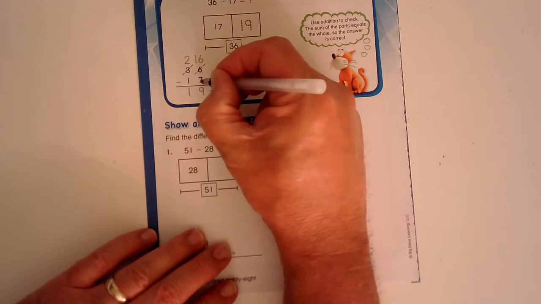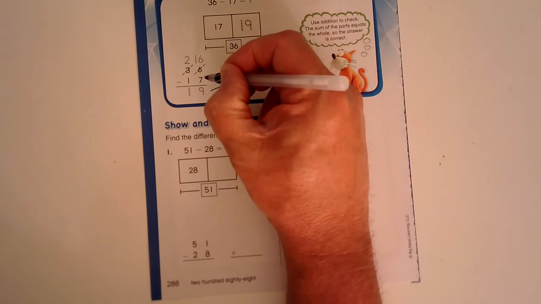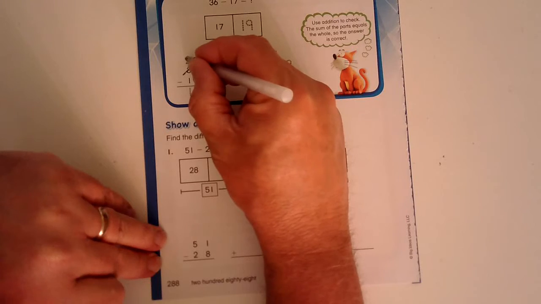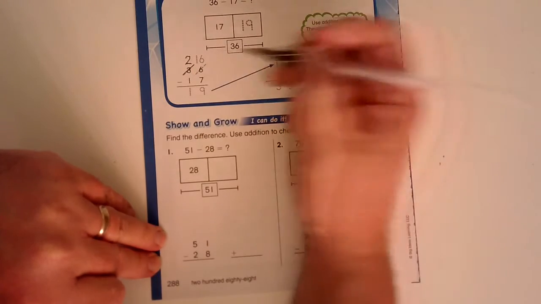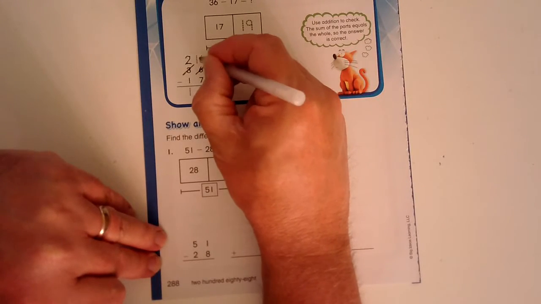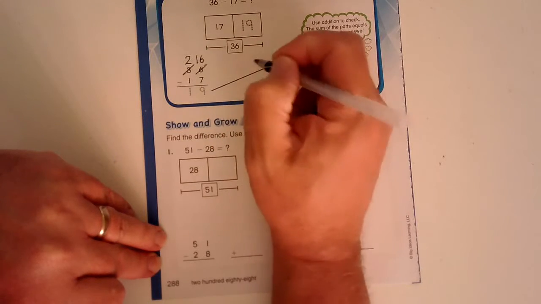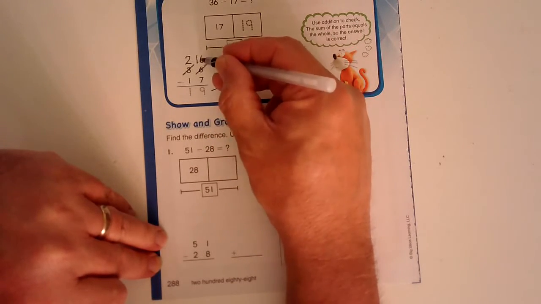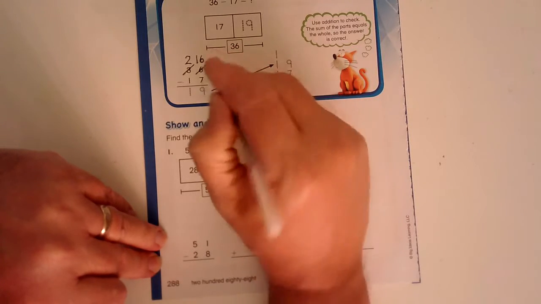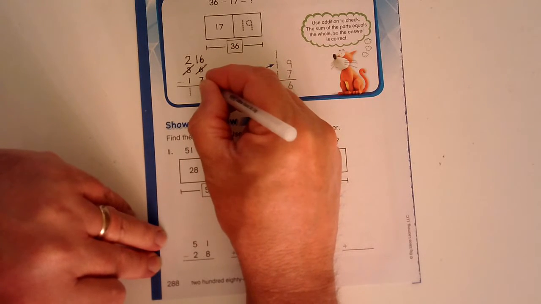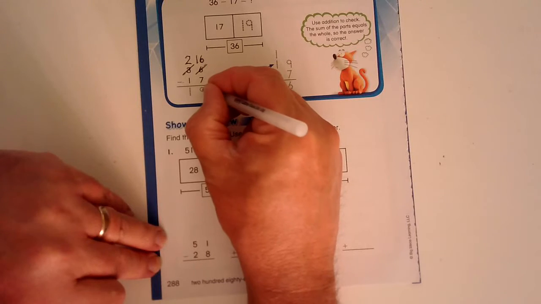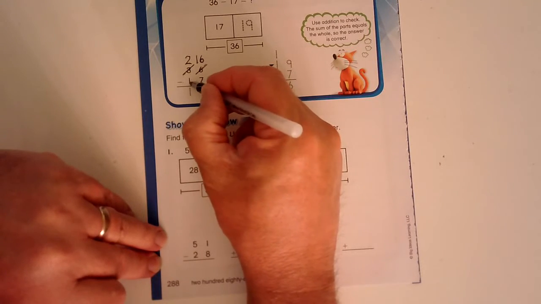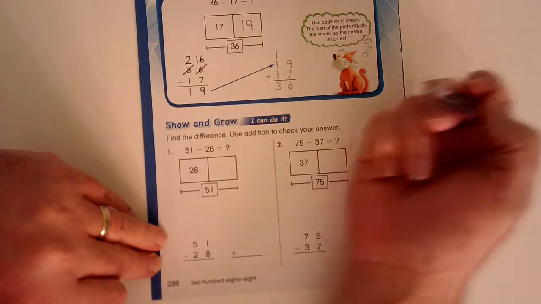If I have 6, can I take away 7? No, I cannot. There's not enough. So I take away one of these 10s. There's now 2. It's not 6 anymore. It's now 16. 16 minus 7. When I count down, I get to 9. When I count up, I say, what plus 7 equals 16? I know it's 9. 2 minus 1 is 1.